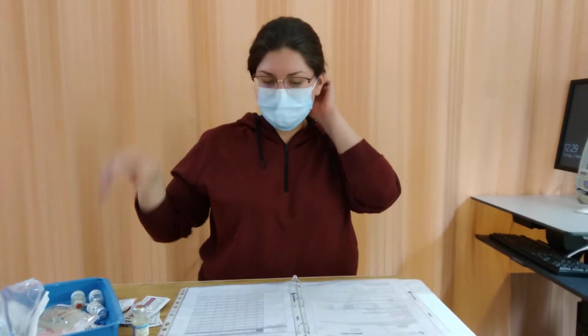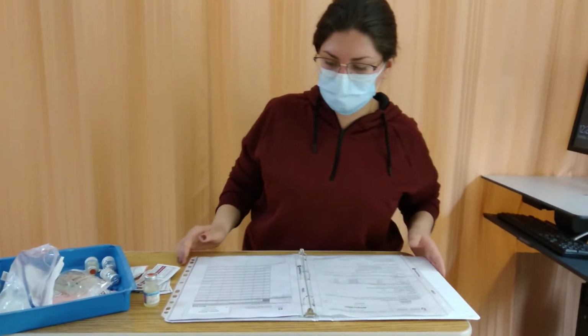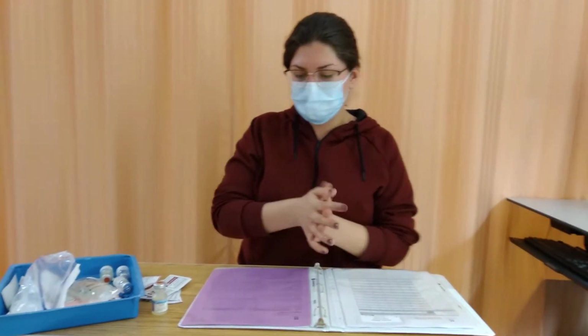To administer secondary IV medication through a secondary IV bag. Okay, so we've already compared our MAR with our physician's order and they match, so we're good to go. I'm just going to do hand hygiene really quickly.